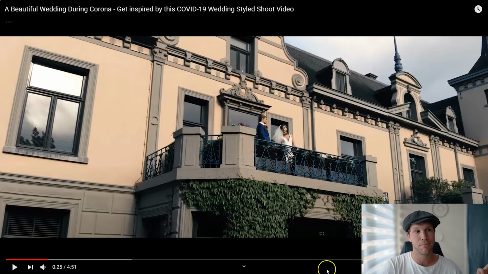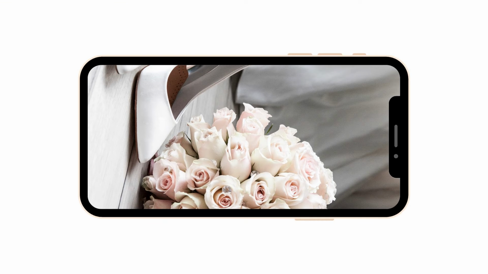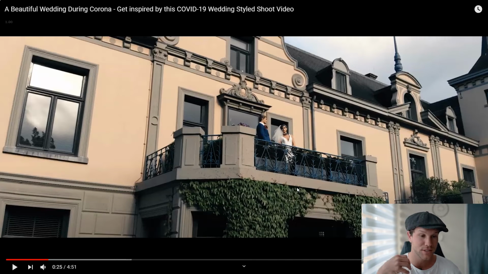But for your mobile phone, it is different, because when I open up this video on my mobile phone, you will see that you don't have any black bars on top or on the bottom, and that's something you want, because you want to fill up your entire screen with your video on your phone.